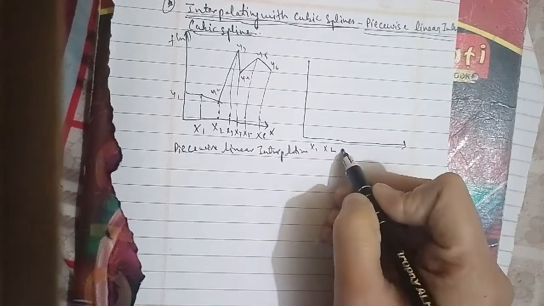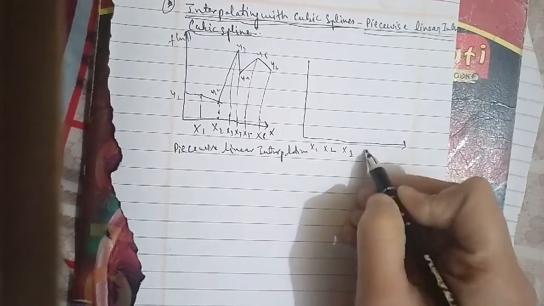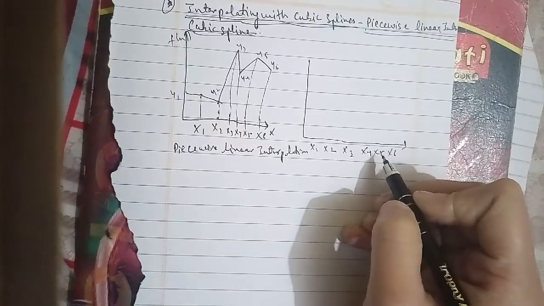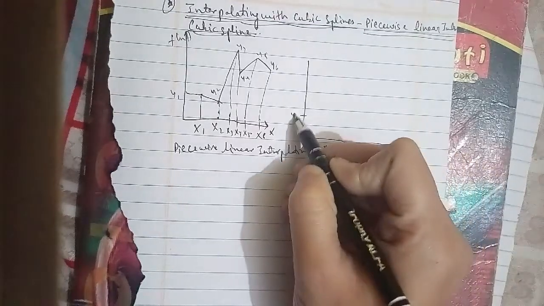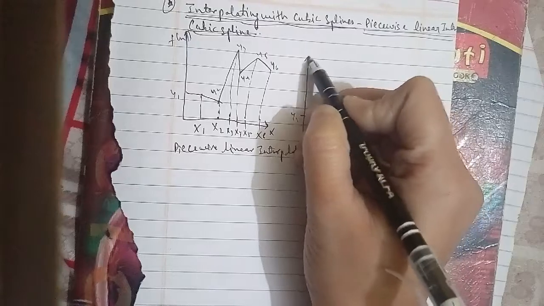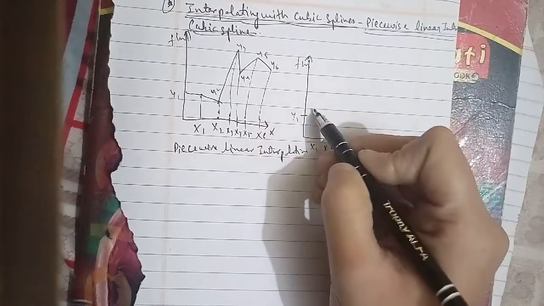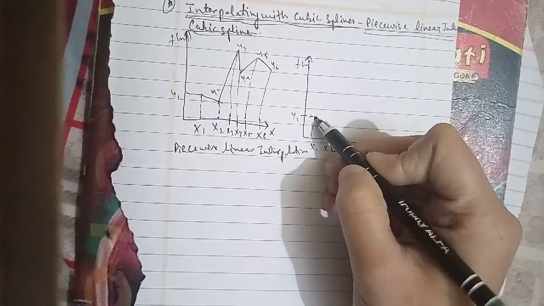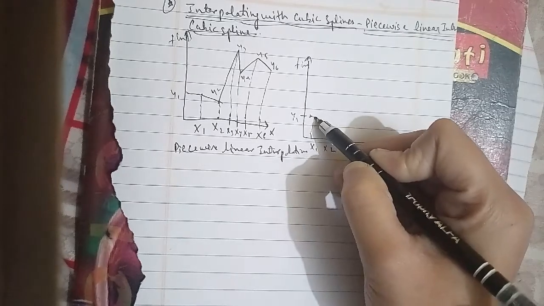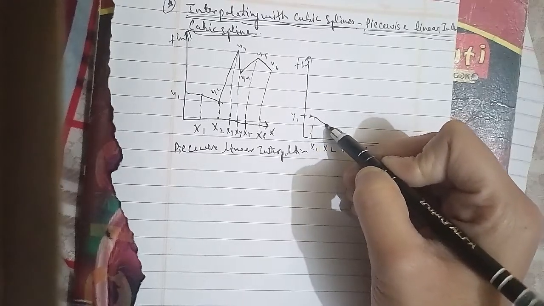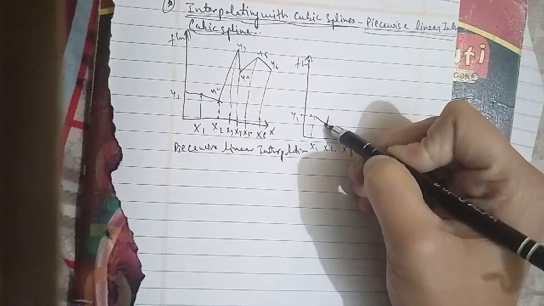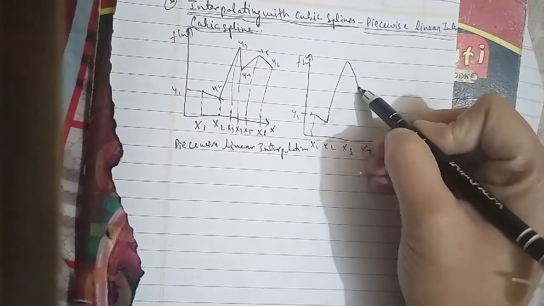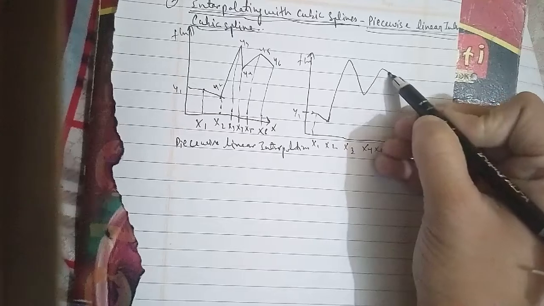This is f(x) as well. So here it will be like this.